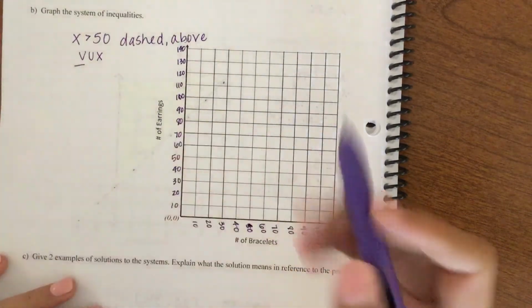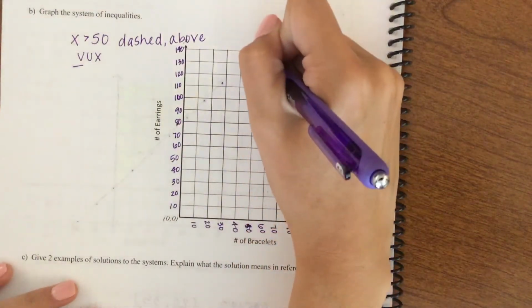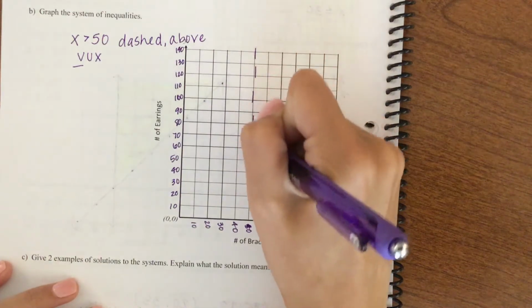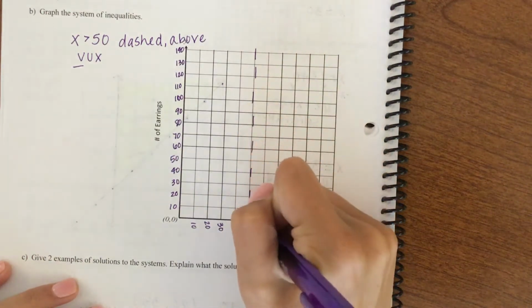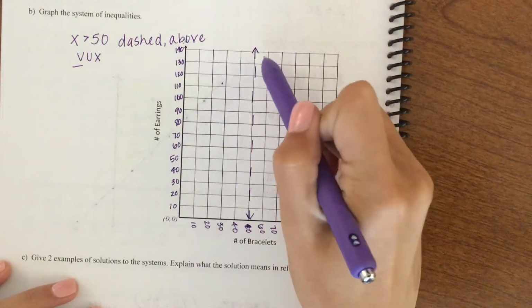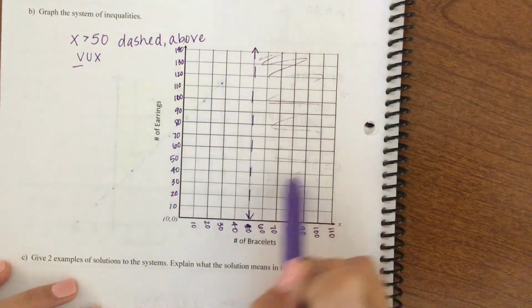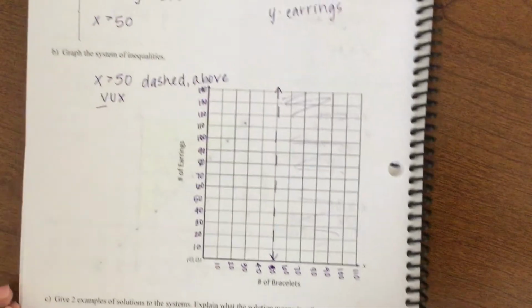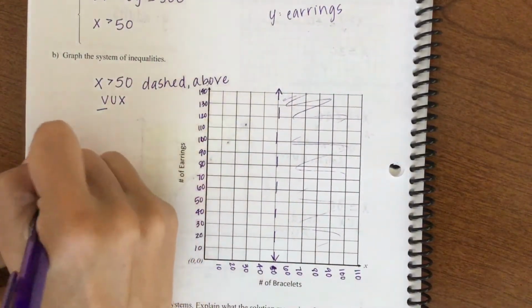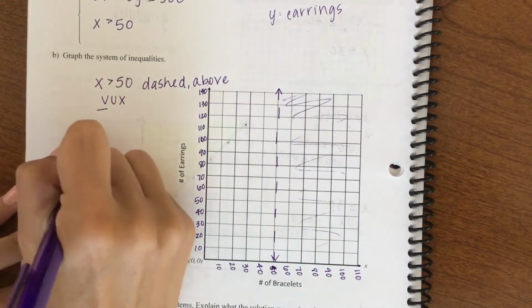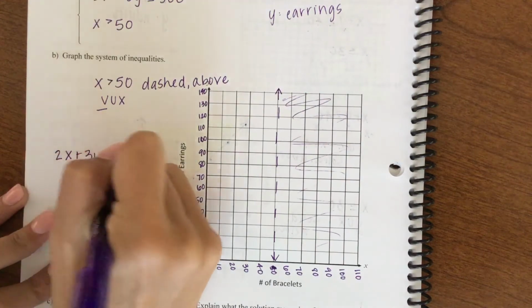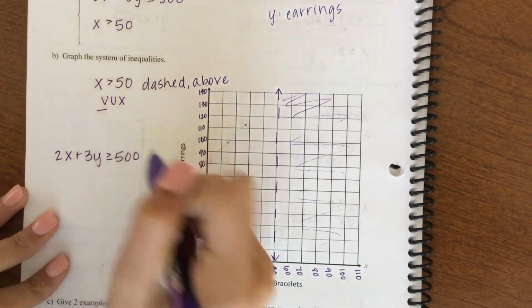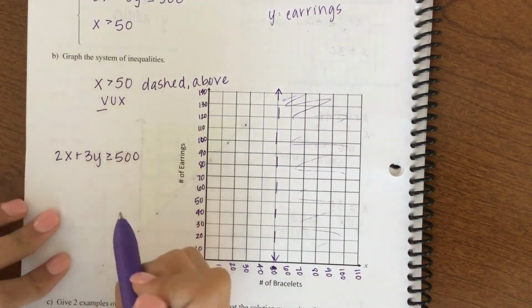All right, so this means a vertical line, dashed line at 50. And we're going to shade towards the positives, or towards the bigger numbers, I guess. And then we've got 2x plus 3y is greater than or equal to 500. So here, we've actually got to get it in y equals mx plus b form.